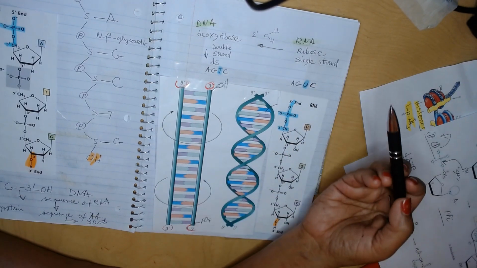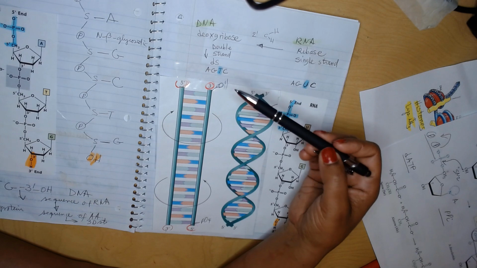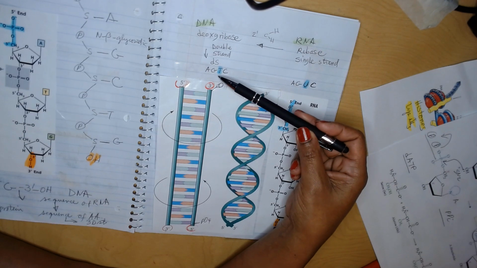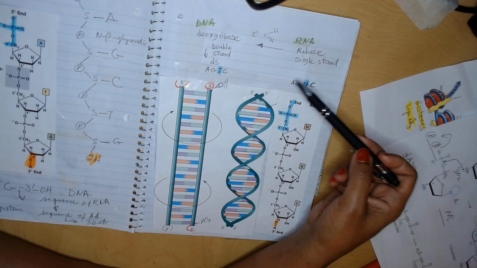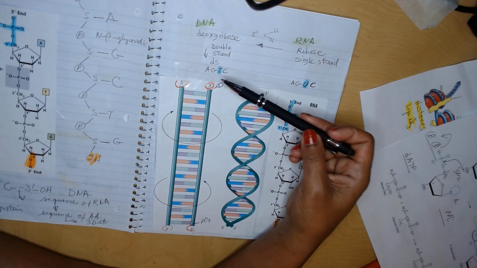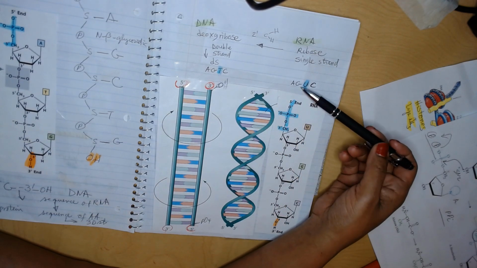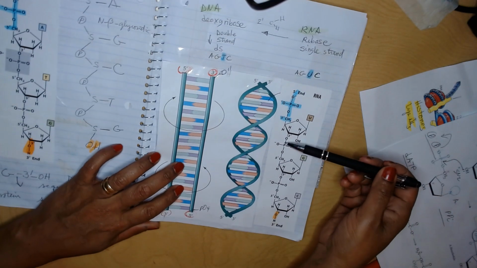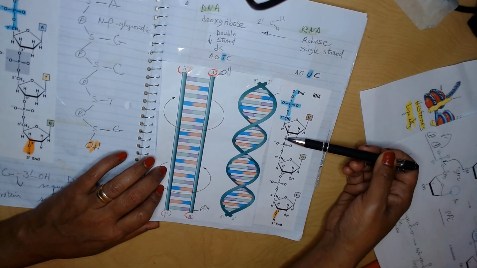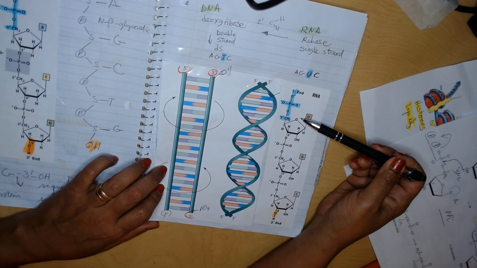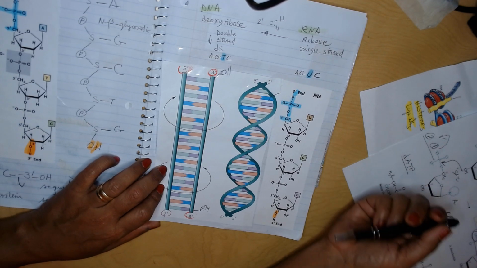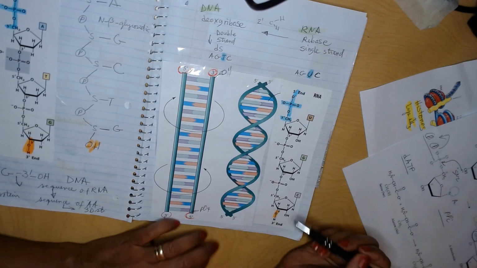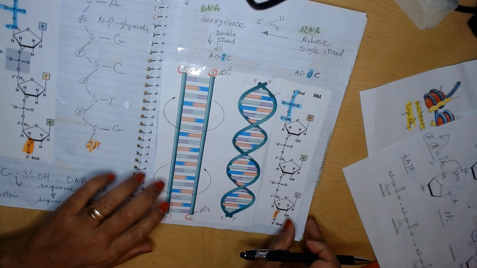Now the other difference is that the pyrimidine thymine is not present in RNA. The only difference between those two is a methyl group. So we say yes, RNA also has phosphodiester bonds, but we have replaced thymine with uracil. And the other bases, guanine and cytosine, will be part of the molecule of RNA.